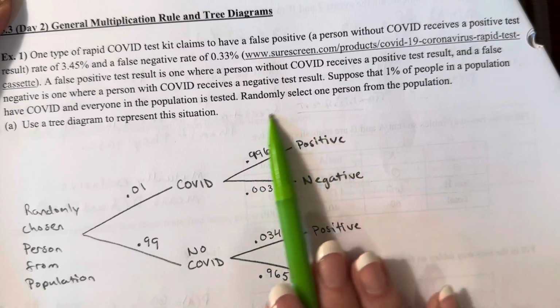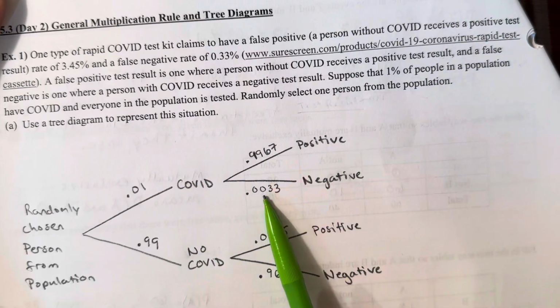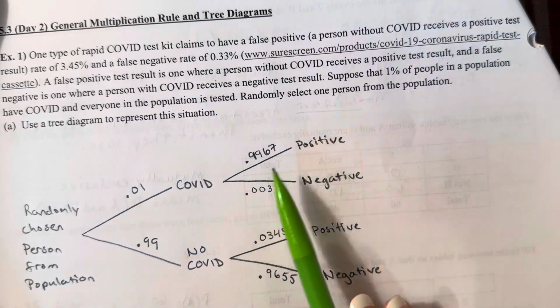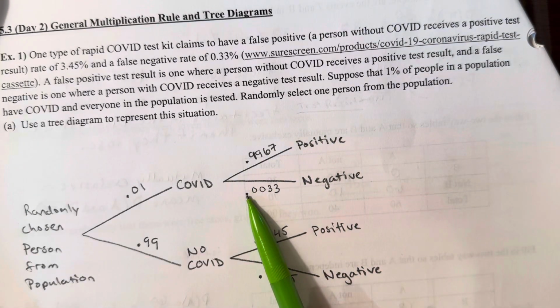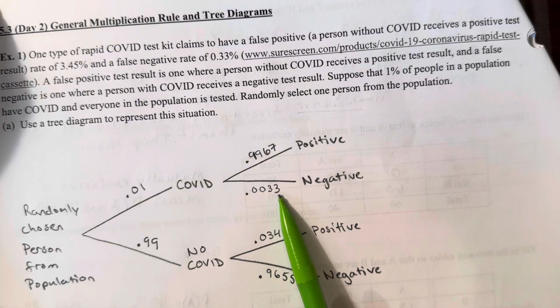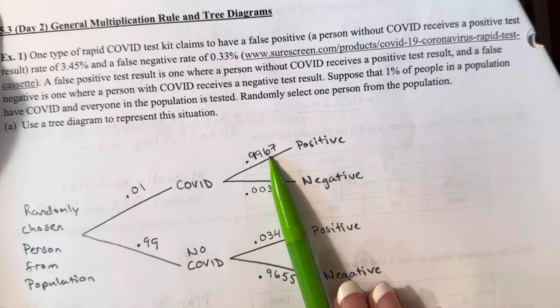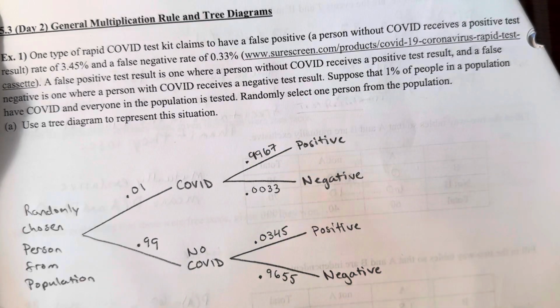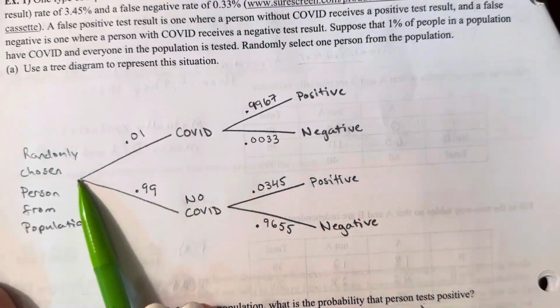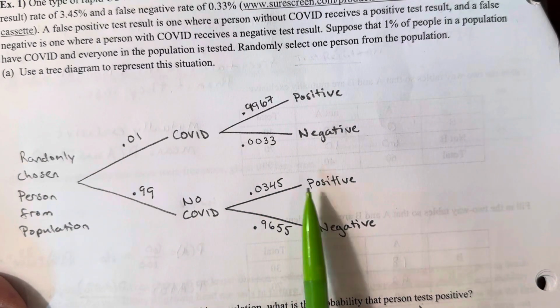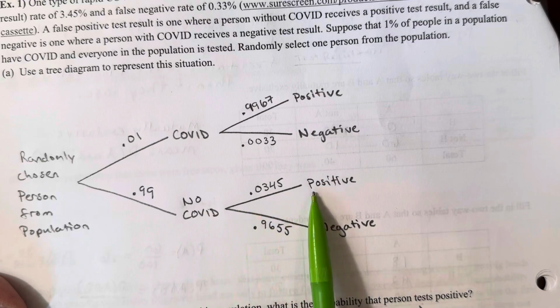This should represent 100% of the people who have COVID because this is our conditional probability and these are the only two test results we could have. So 0.33%, and then the rest of the situation, 99.67%, would have positive results. Now, of the people who do not have COVID, if they get a positive test result, that is a false positive because they don't have COVID.